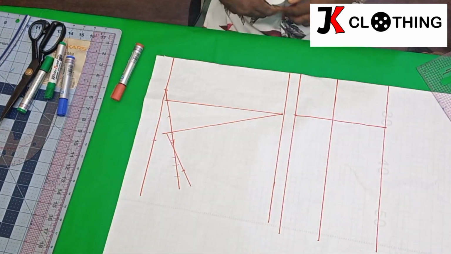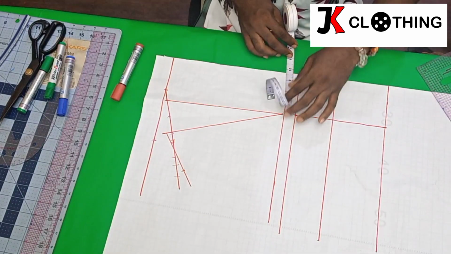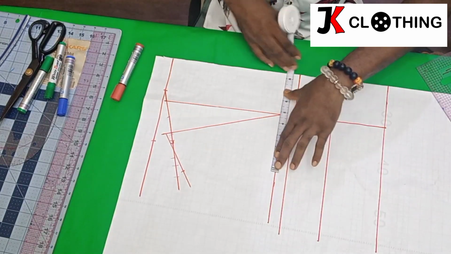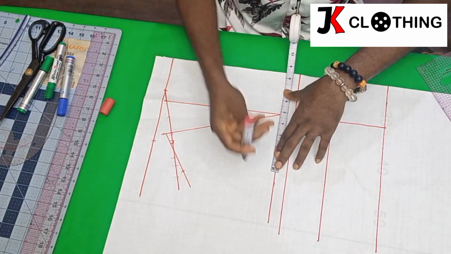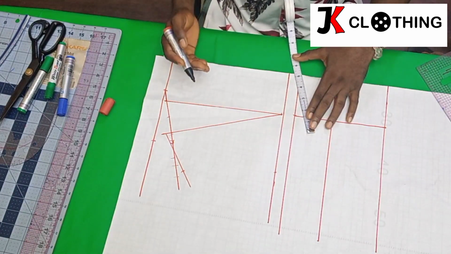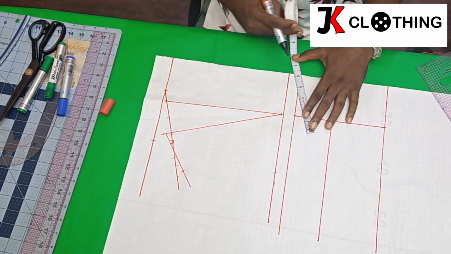On the chest line, we would divide our bust measurement by 4, and so the bust is 34 divided by 4 gives us 8.5, plus our seam allowance. If you do 1 inch seam allowance, you can add it. If you do 2 inches, you can add it. It is not specific.